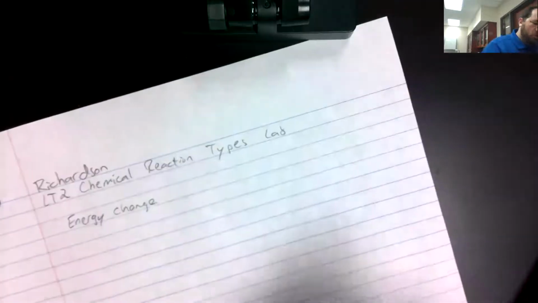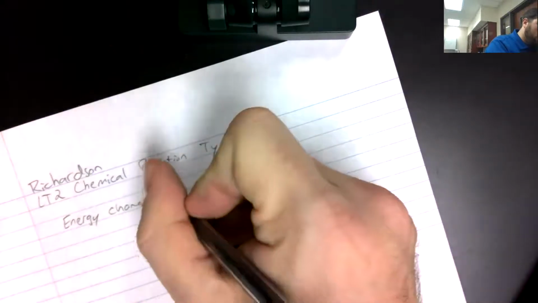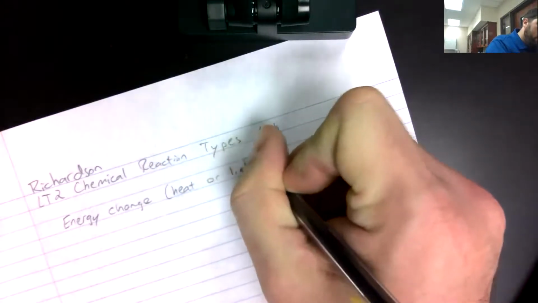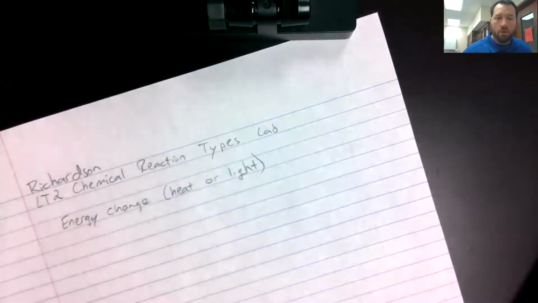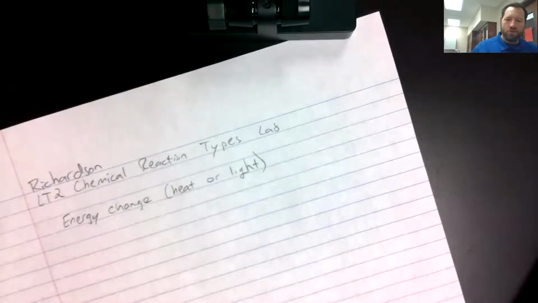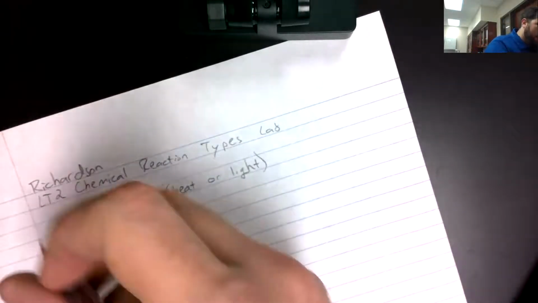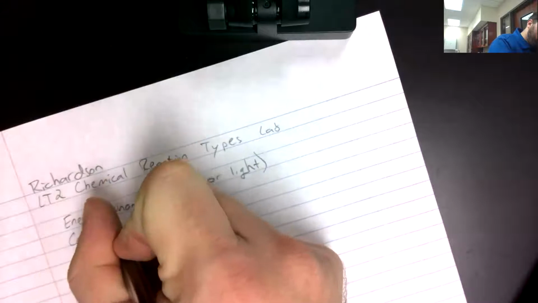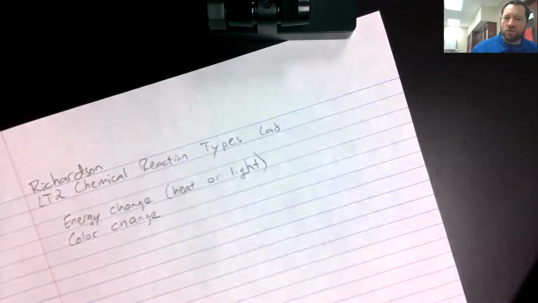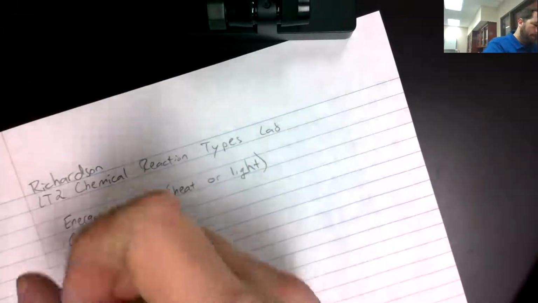an energy change. So write that down. That's usually going to be in the form of heat or light. If either of those is given off or absorbed, you could have a loss of heat. Something getting cold to the touch would also be an energy change, an indication of a chemical reaction. Next up, a color change. If an item changes color, that's a really good indication that you've had a chemical reaction.